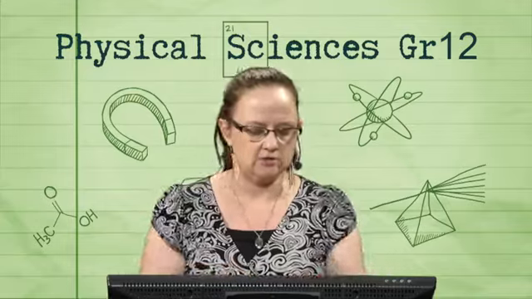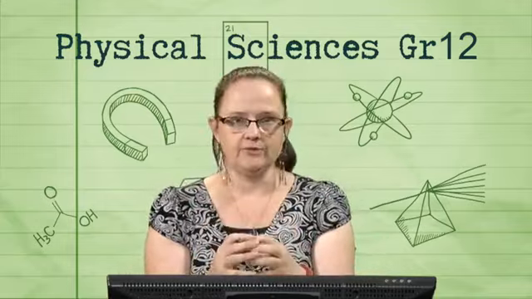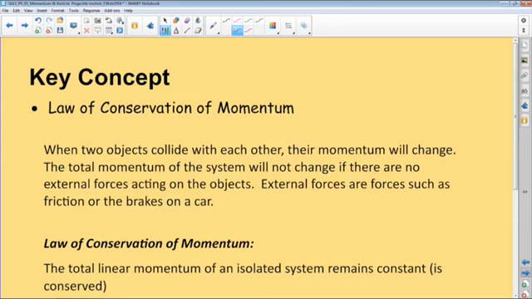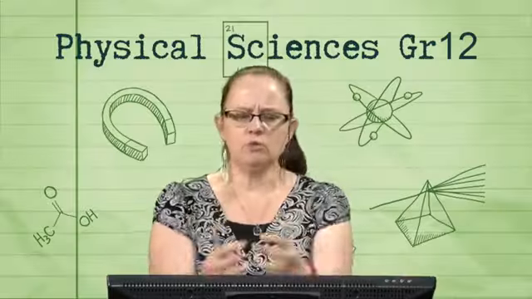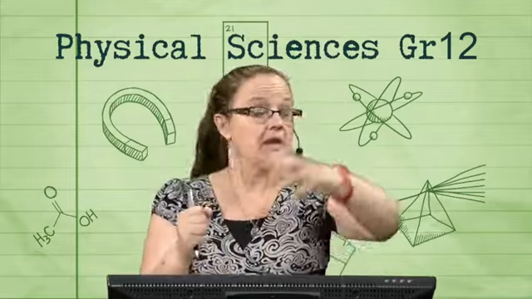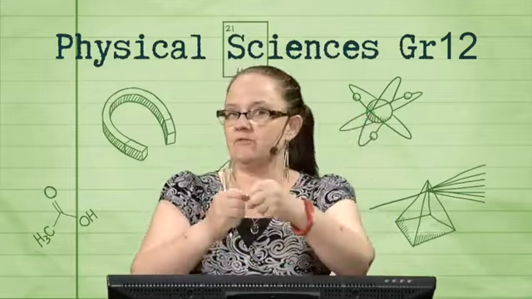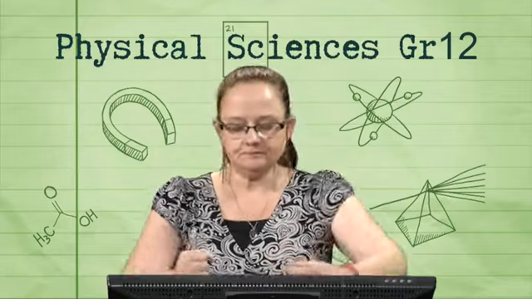Conservation of momentum happens when two objects collide with each other. So car crashes, you're going to love these questions, because it's going to be car crashes and rifles and guns. It's quite a violent section, I have to be honest. But when two objects collide, the two objects have to have had momentum. Maybe it was zero momentum because the one was stationary, but they have a certain amount of momentum.